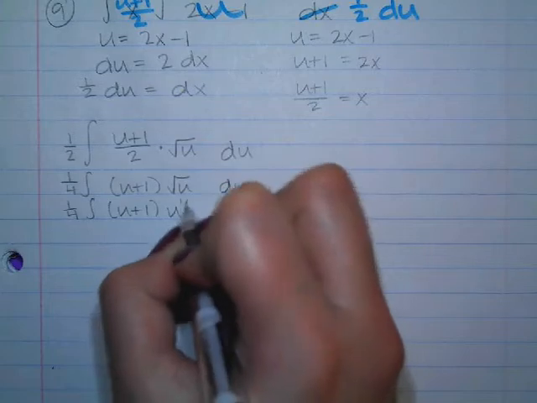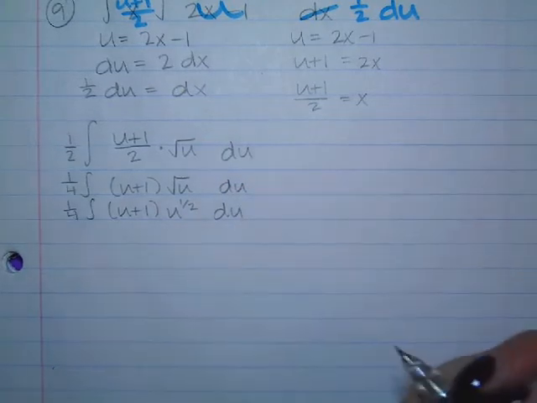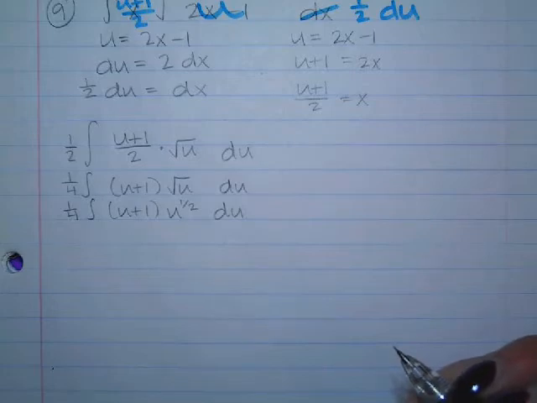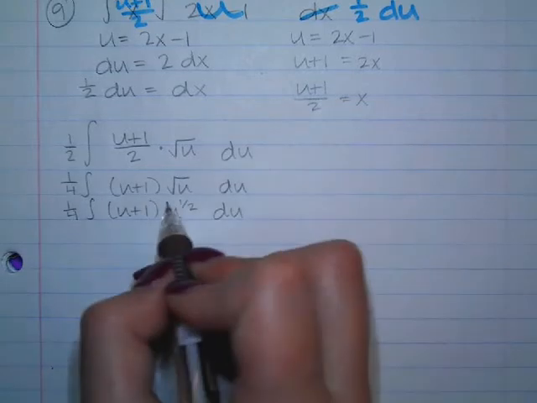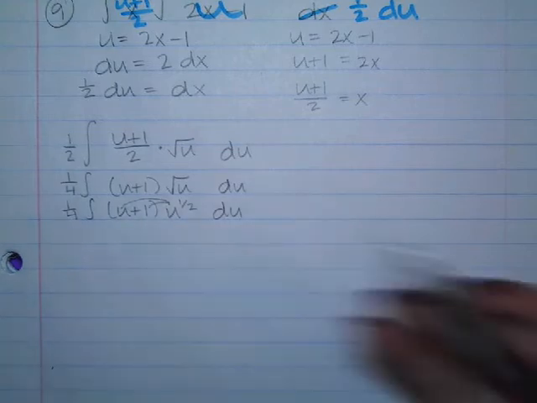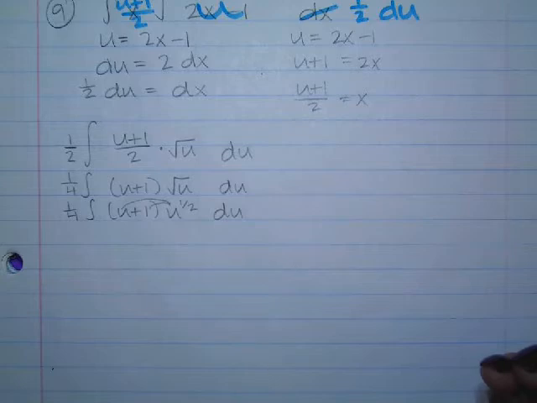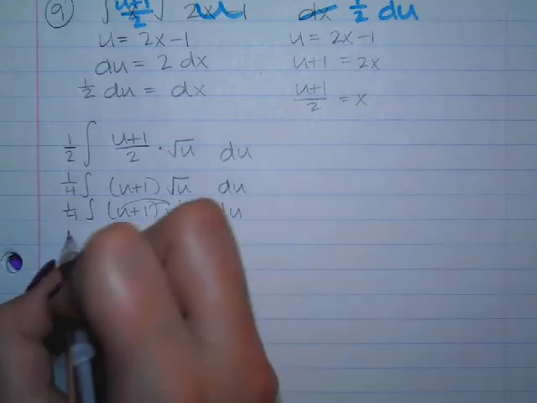Tell me why I'm rewriting it like this. Because you're going to have to do the integration. Yeah, I can't do integration yet, but I'm going to distribute this. So what I'm doing is I'm avoiding another U-substitution problem. So you could do a mini U-substitution.